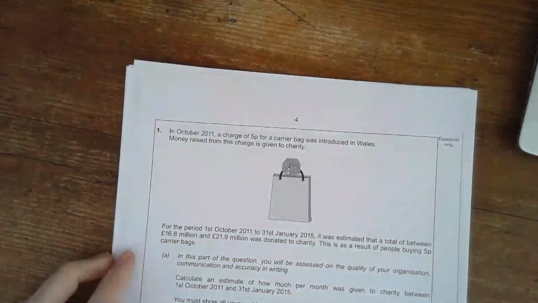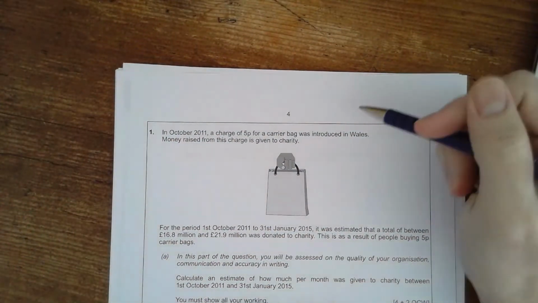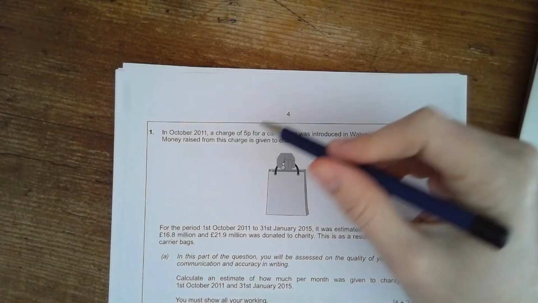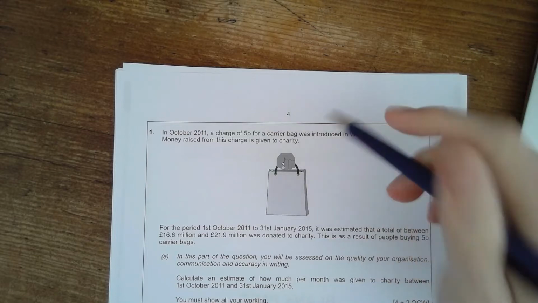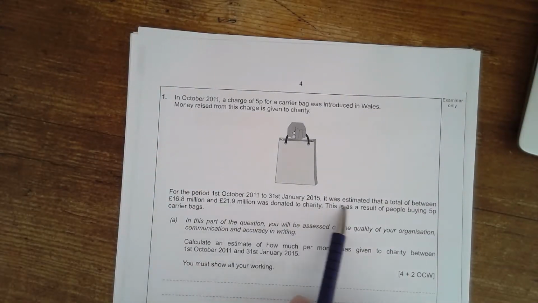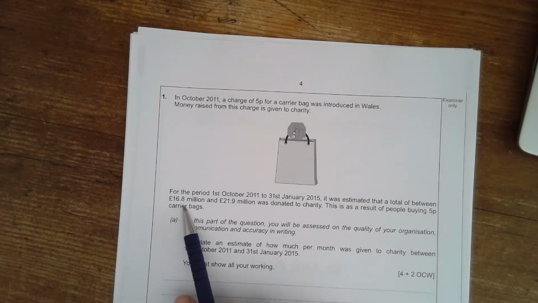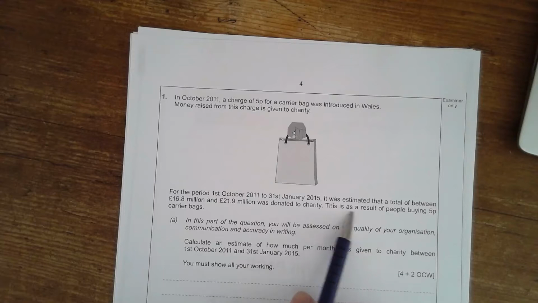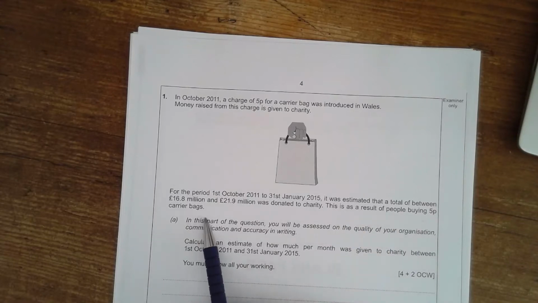Let's have a look what we got here. It says, in October of 2011, a 5p charge for a carry bag was introduced in Wales. Money raised from this charge is given to charity. For the period of the 1st of October to the 31st of January, it is estimated that a total of between £16.8 and £21.9 million was donated to charity. This was the result of people buying the 5p carrier bags.